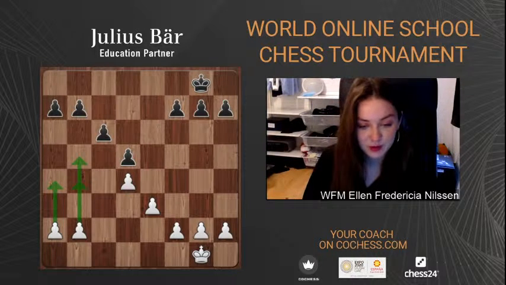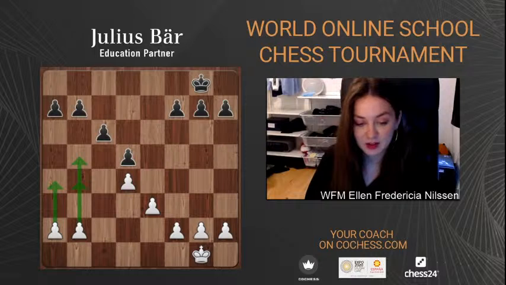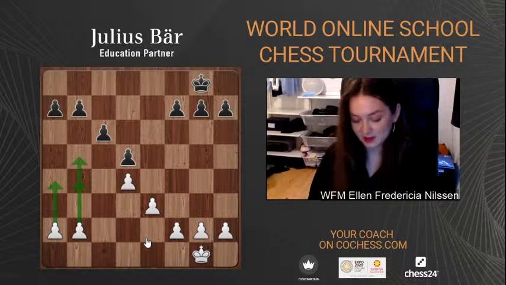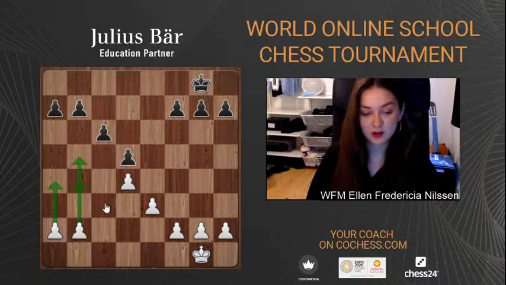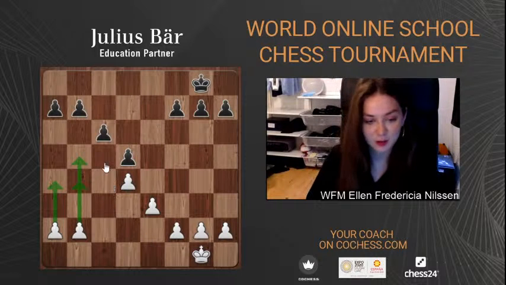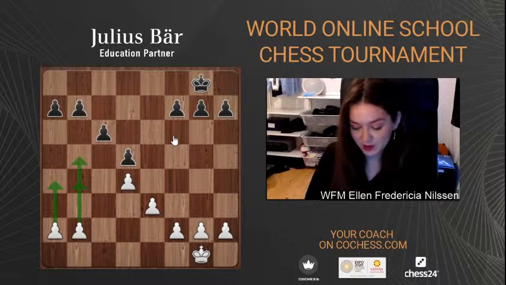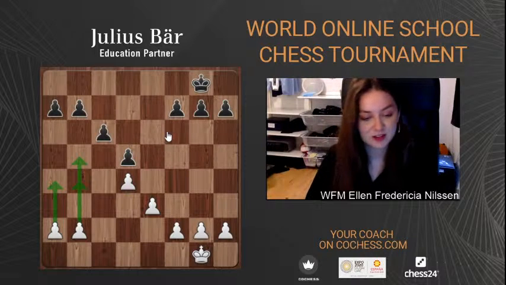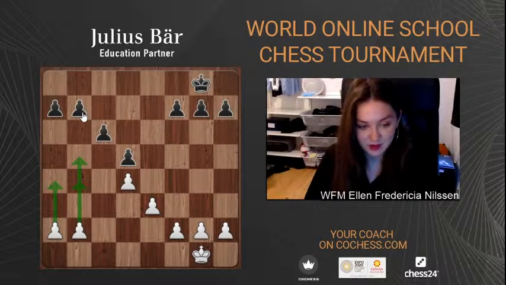So as said before, today we will be talking about the minority attack. And the minority attack is explained very easily: a minority of pawns is attacking a majority of pawns, as we can see here on the board. It's a very common occurrence in an opening like the Queen's Gambit, for example. And this structure we have here is called the Carlsbad structure.